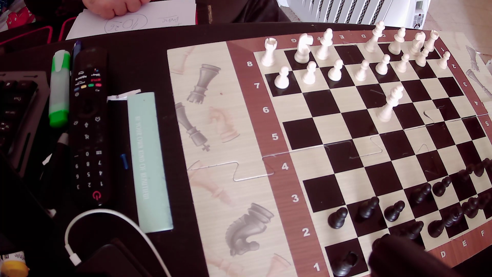And it can move only if it is not threatened on the square that it is moving to.